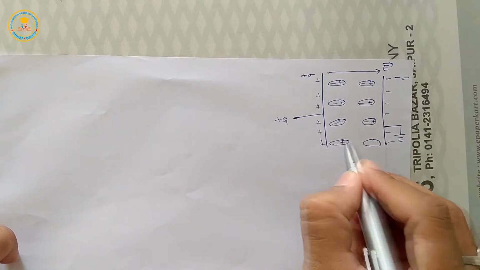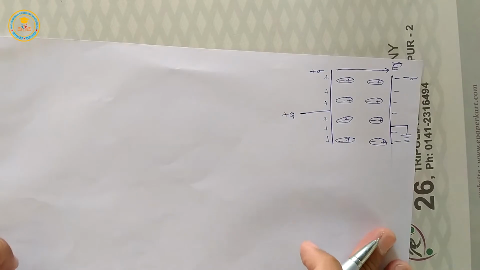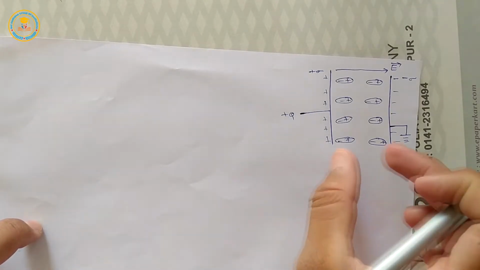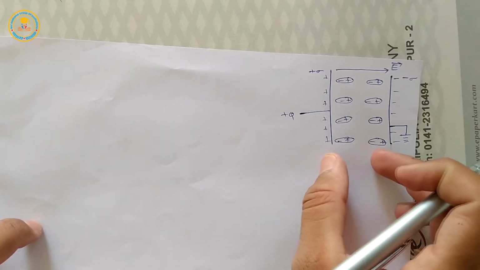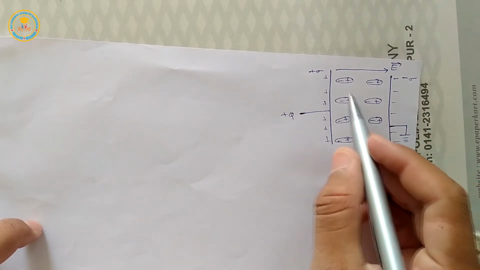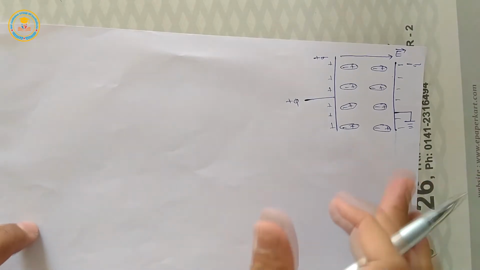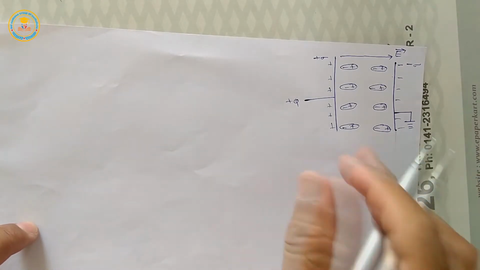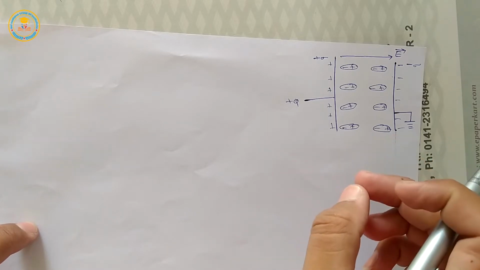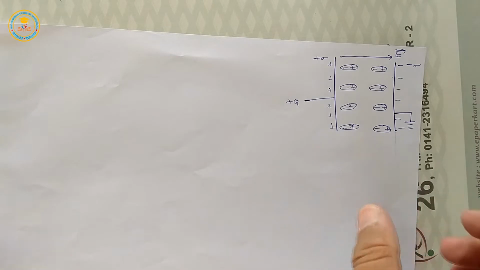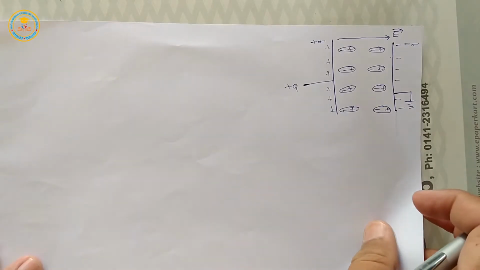These atoms align to the direction of the electric field. In this condition, an induced surface charge density is produced.